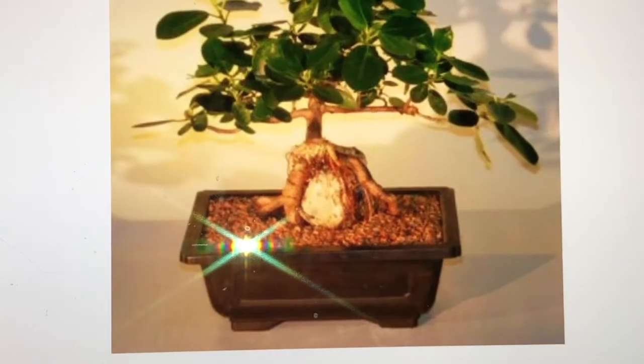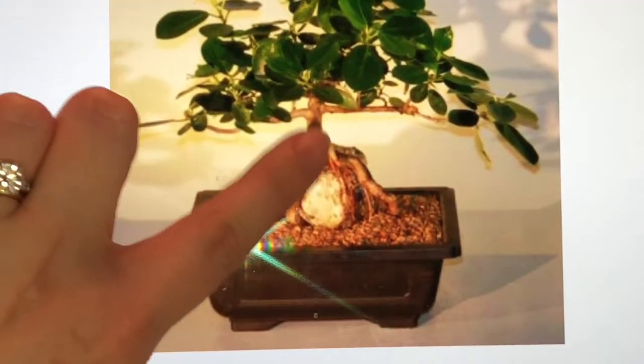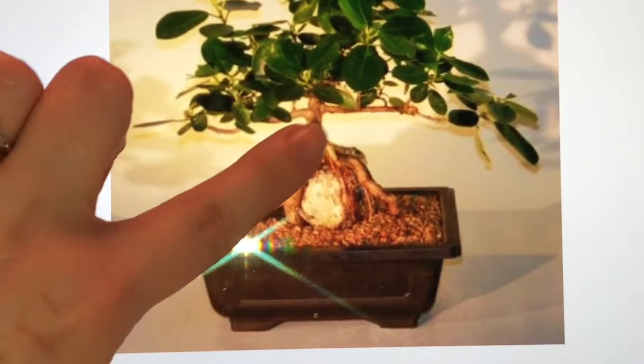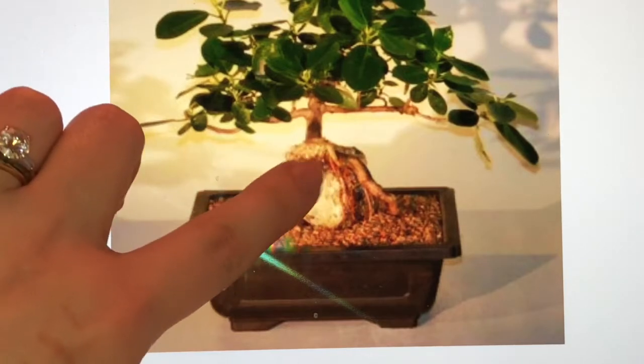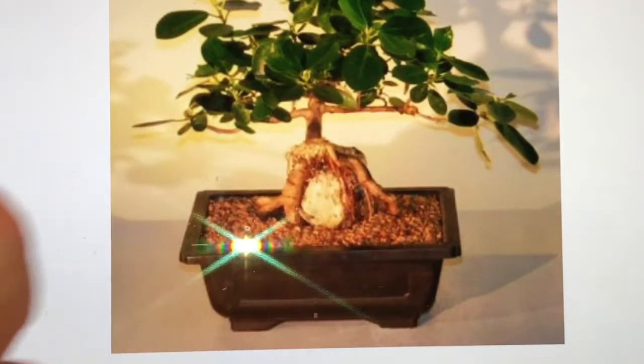People who grow bonsai trees sometimes use this to their advantage. So they have arranged the small bonsai plant or tree in such a way that the roots have grown around this rock.